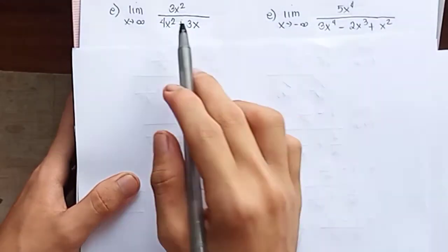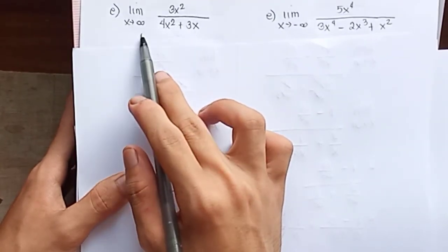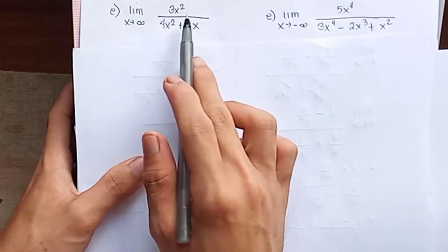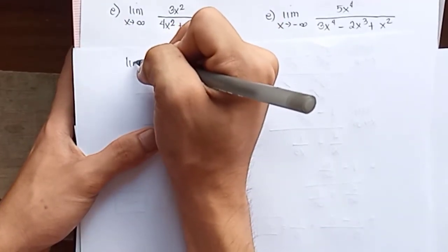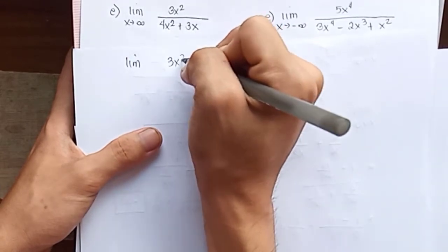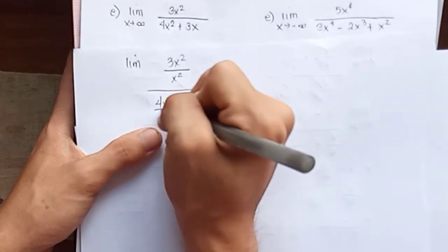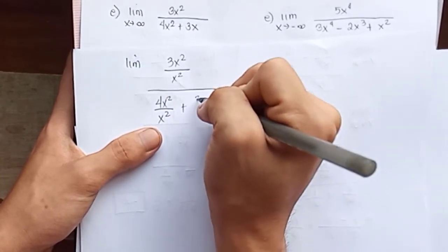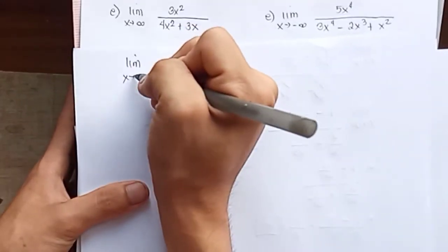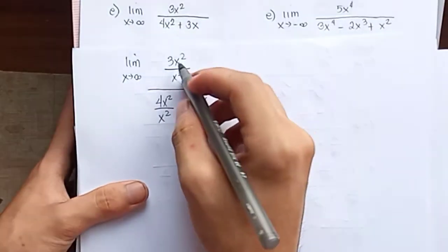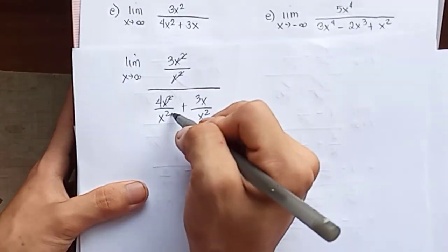Okay, let's have the limit of 3x squared over 4x squared plus 3x as x approaches infinity. So the highest power of x is x squared. So dividing all the terms by x squared, I can have 3x squared over x squared, all over 4x squared over x squared plus 3x over x squared. So simplifying, tanggal si x squared, x squared, x squared, x squared.